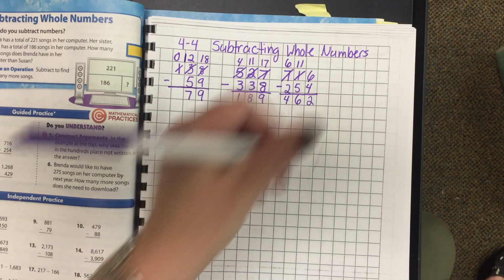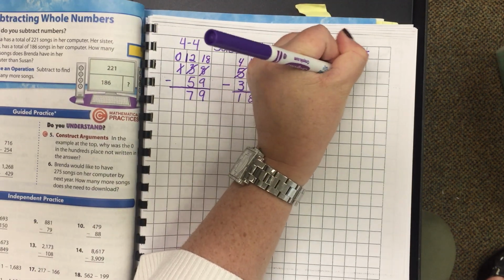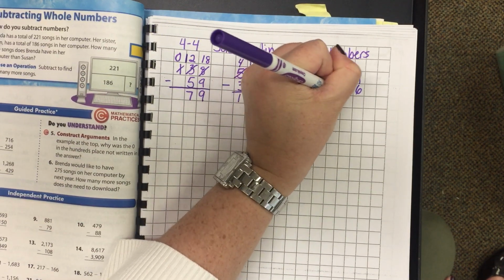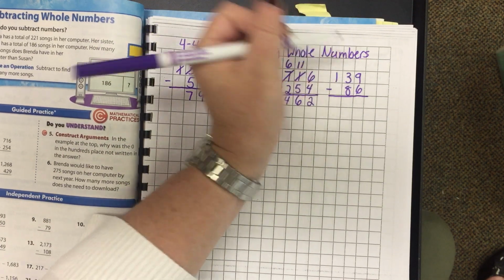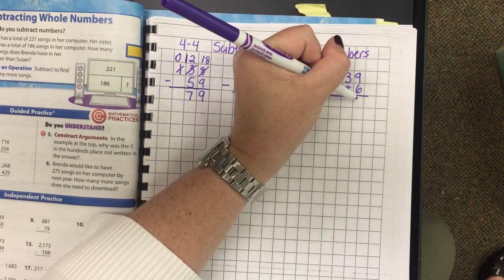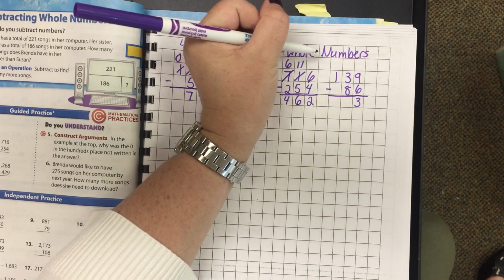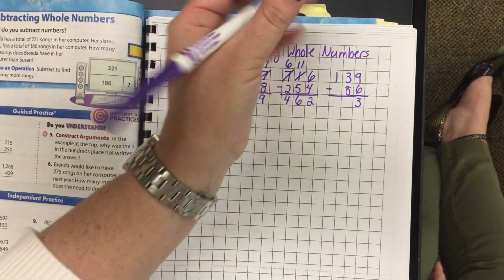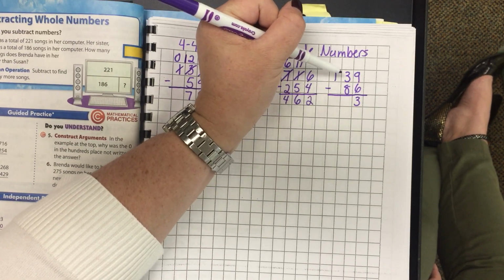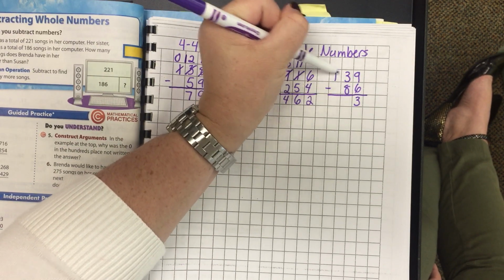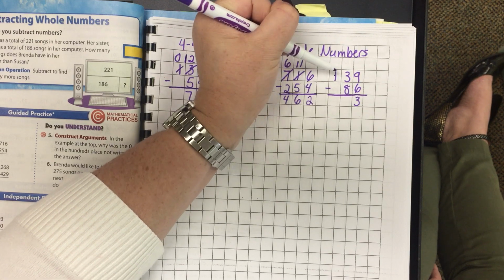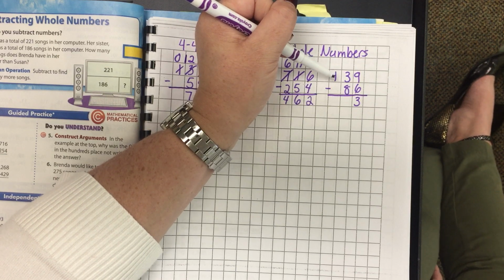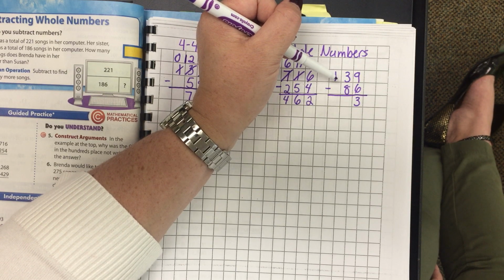Okay, 139 minus 86. 1, 3, 9. One number per box. Minus 86. 9 minus 6 is 3. Now, here is a tip. Whenever you are faced with ones in the tens place minus a single digit number, there is no point to borrow.